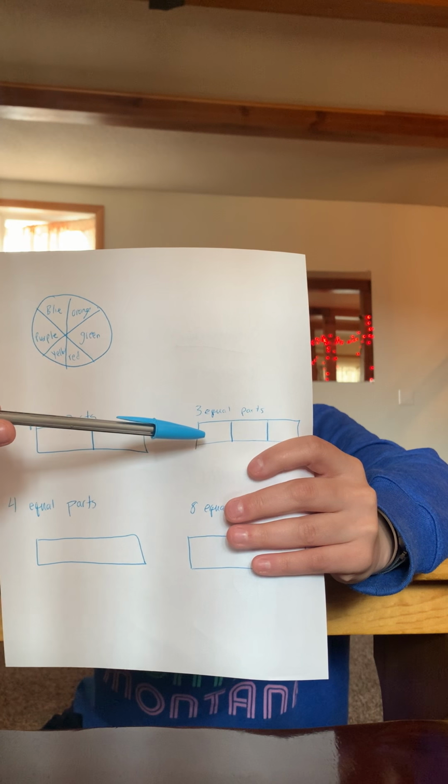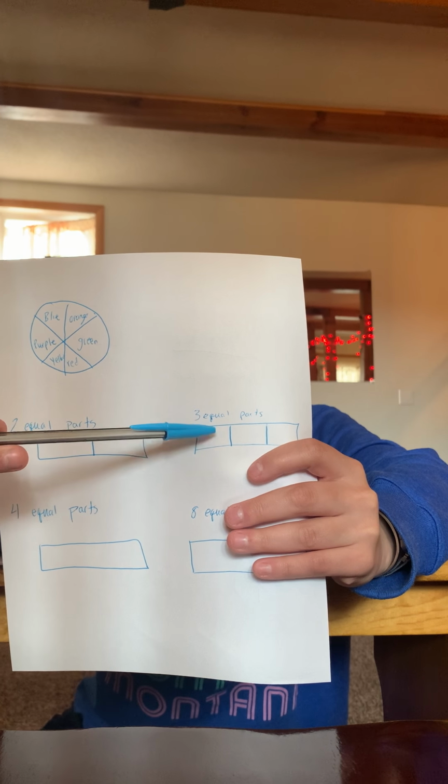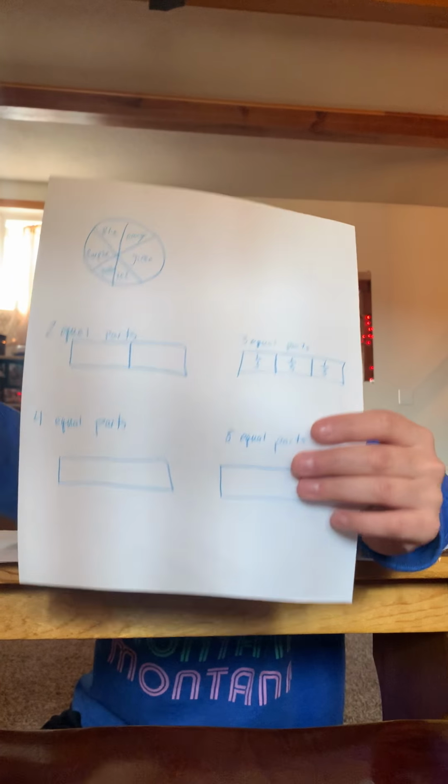All right, let's try another one. This one says 3 equal parts. So we have a rectangle and we need to divide that rectangle equally into 3 parts. So we're going to put 2 little lines to make it into 3 equal parts. You see how they're equal? 1, 2, and 3. Okay, so these are 3 equal parts right here. 1 part, 2 part, 3 part. If we were to write these parts as a fraction, it would be there's 3 parts total and 1 part. So each of these parts of the rectangle would be 1/3.